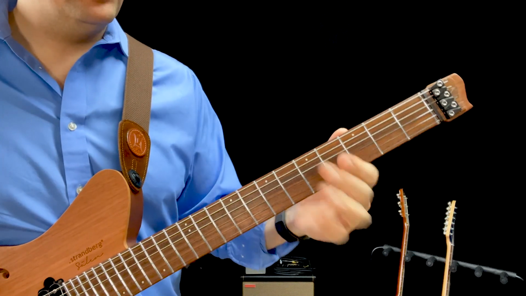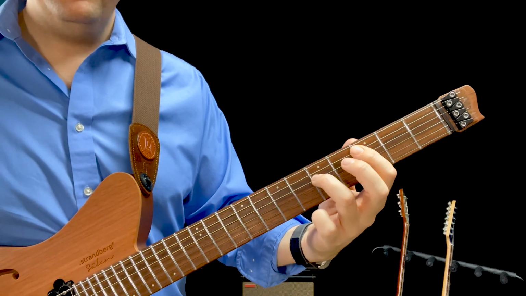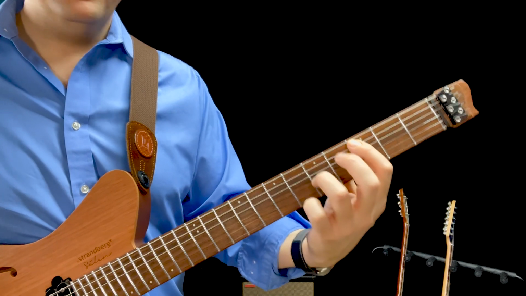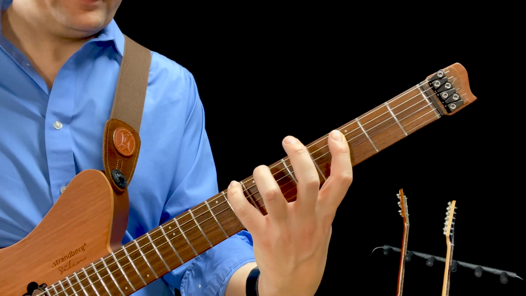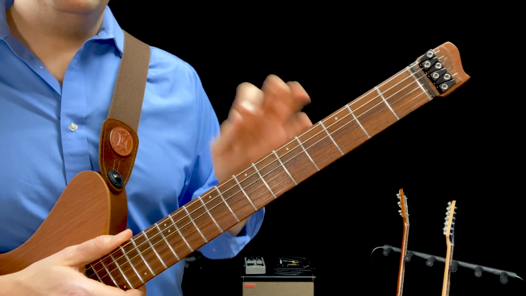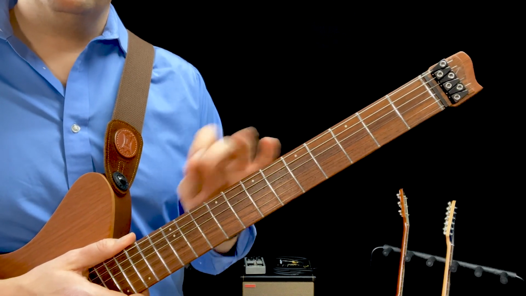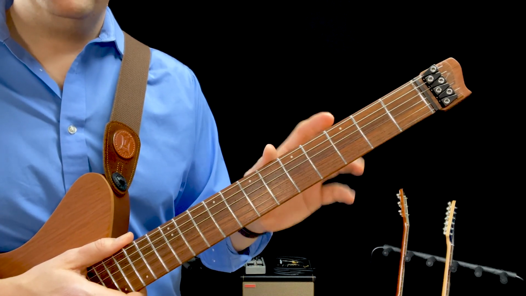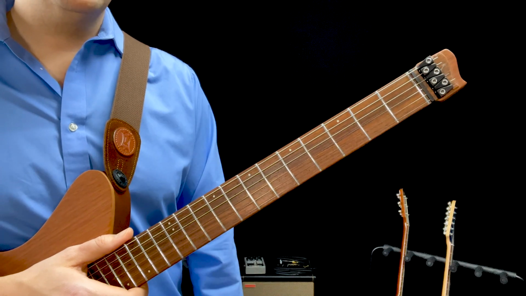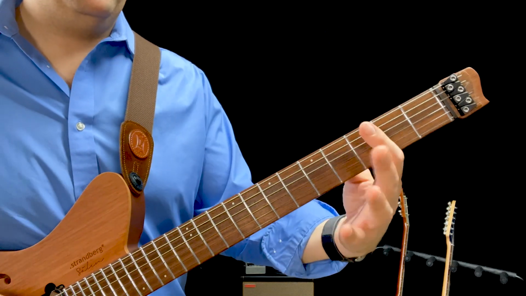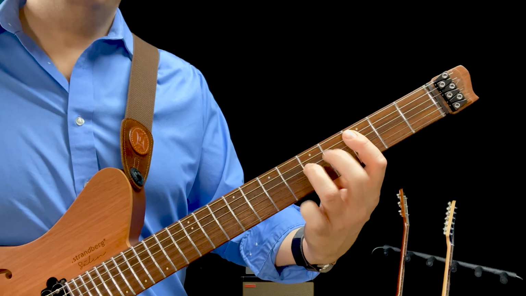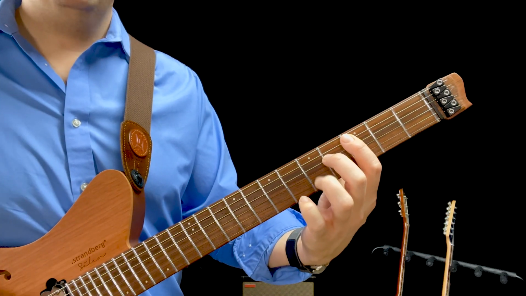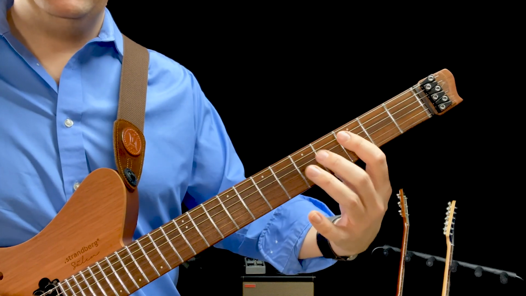So these intervals, the fourth, the fifth, the octave, and the unison, can either be perfect, augmented, or diminished. Again, perfect, augmented, and diminished. So here's an example of a diminished fifth. I've got my fifth, and I'll diminish it by a half step, by a fret, basically, and that's a diminished fifth.